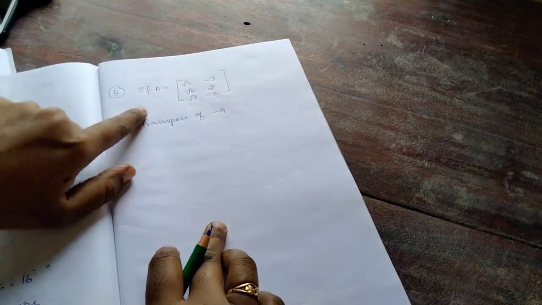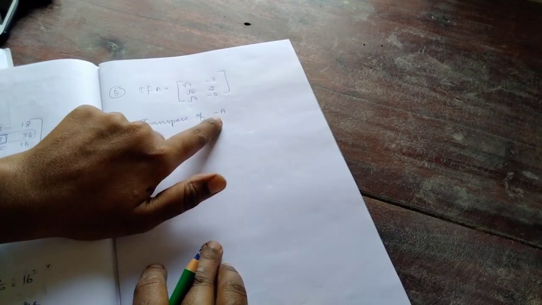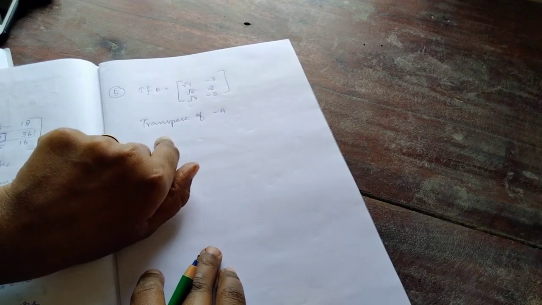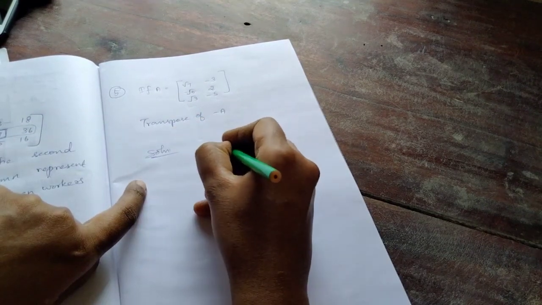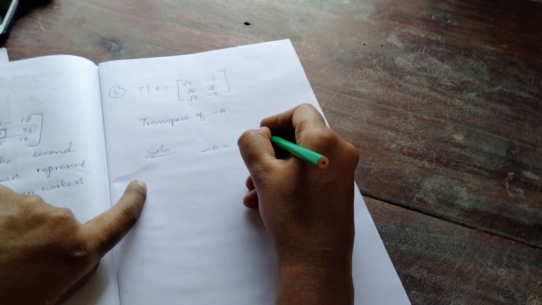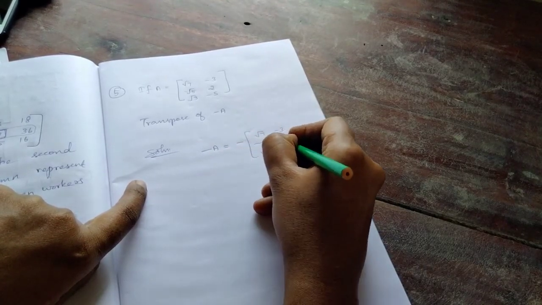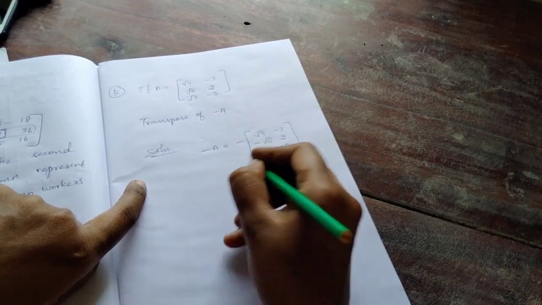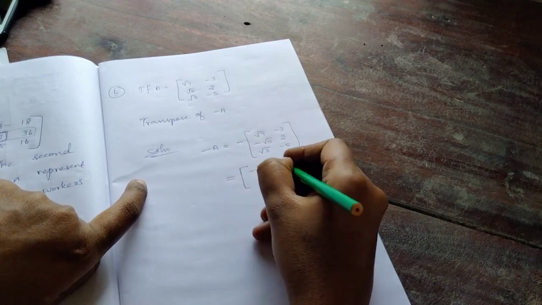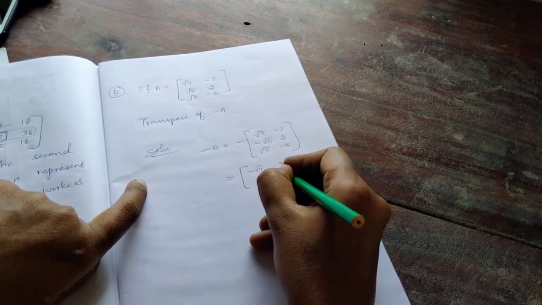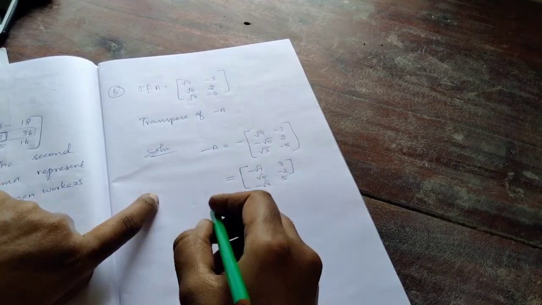Listen, dear students, 5th problem: A is given, and we need to find the transpose of minus A. So first we need to find minus A, and then only we find the transpose. So what is minus A? Negative A, the negative of the A in the question. Okay, root 5, root 3, root 5. Negative means each value you need to multiply by minus. So minus root 7, 3, root 5, minus 2, minus root 3 and 5. So negative A is over. Then the transpose.